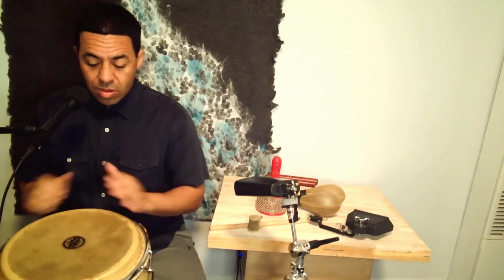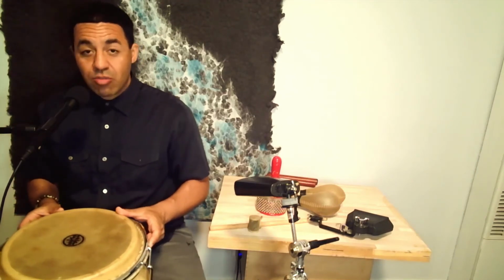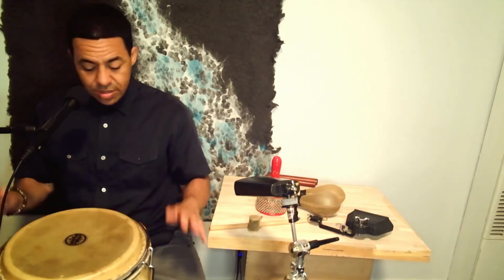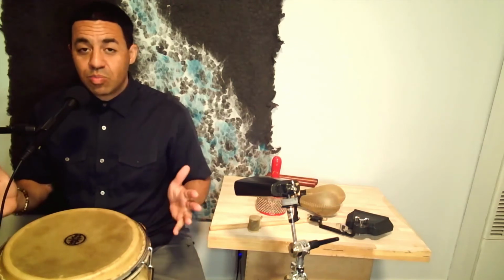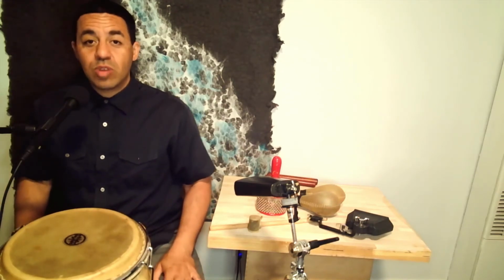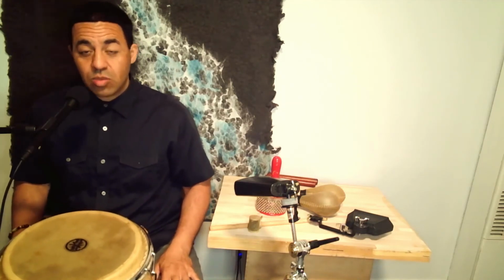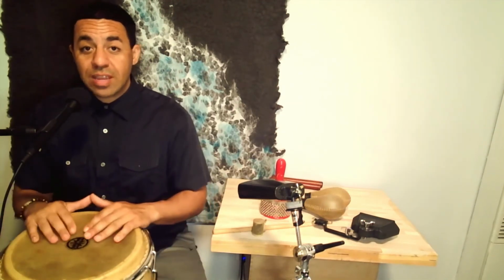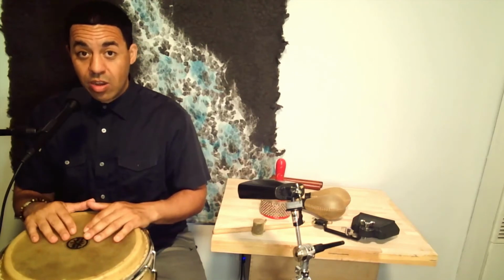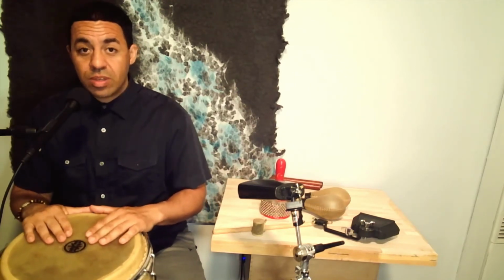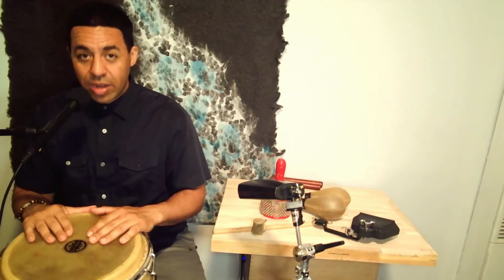Okay, and now we have rest position, which is simply, if you're a hand drummer, you can just be in rest position, right? Because we're resting. We're not starting the song yet, so we want to rest. Then we have our playing position, which means we're ready to go. So we have our hands on the drum, so that way when it's time to play, we're ready.